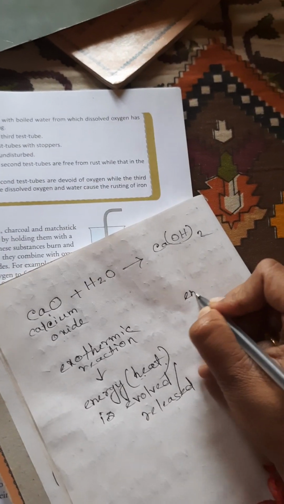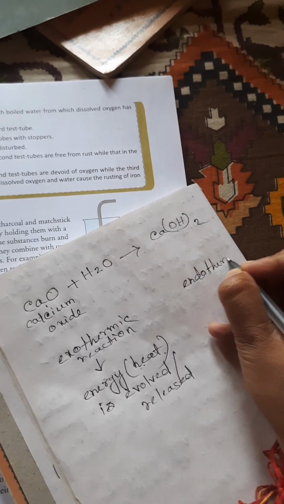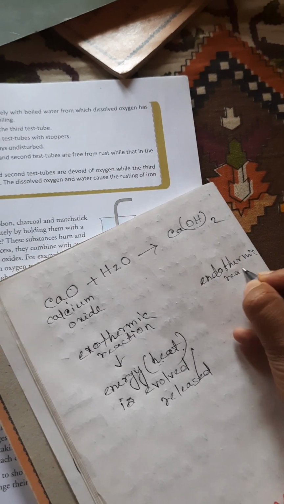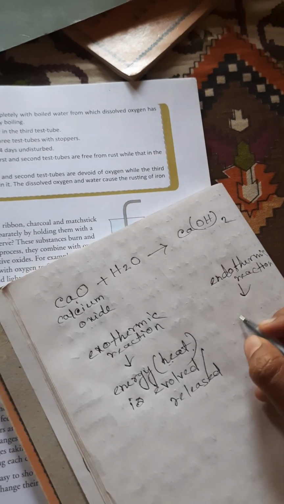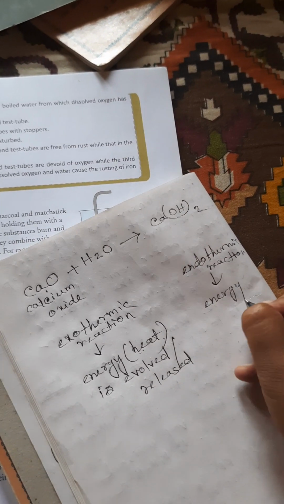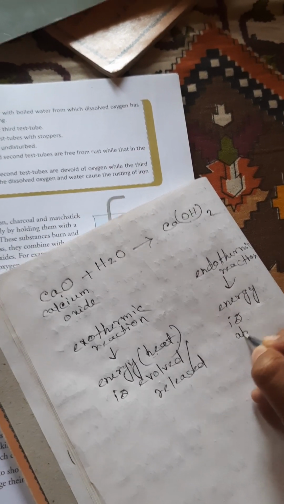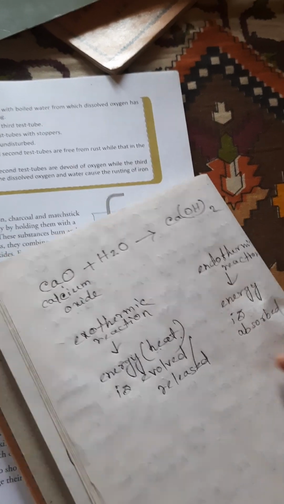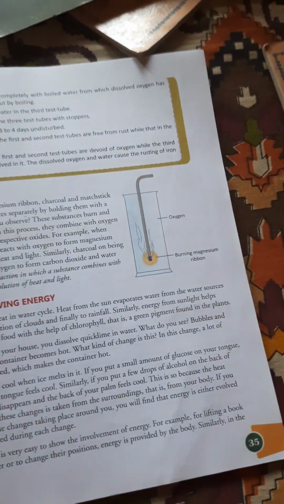And in case of endothermic reaction, energy in terms of heat is absorbed. Is this clear?